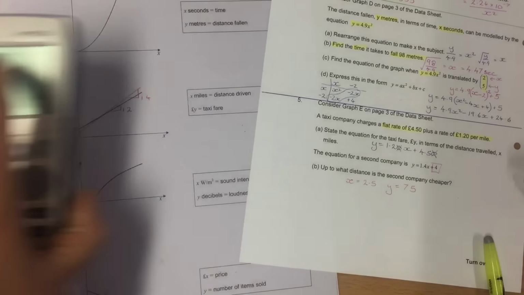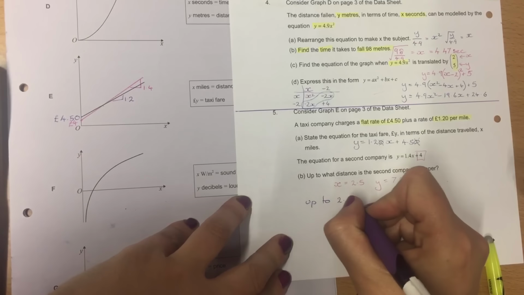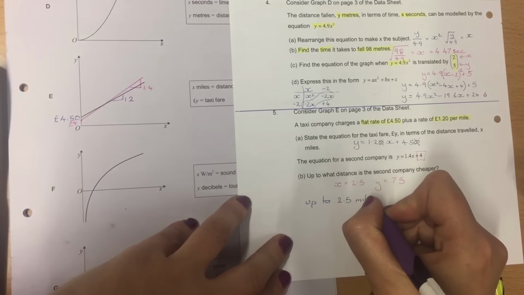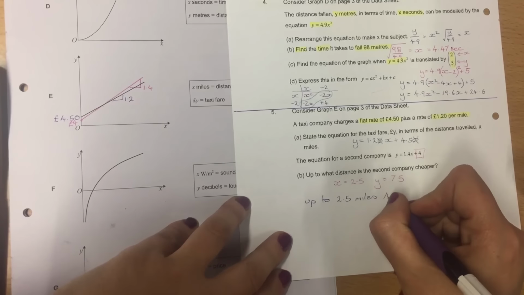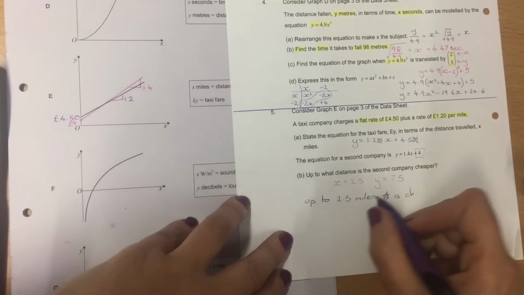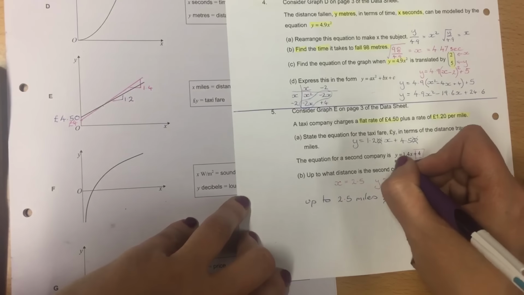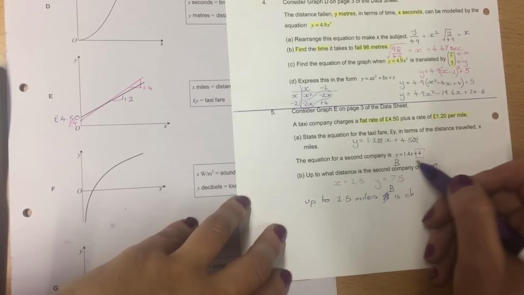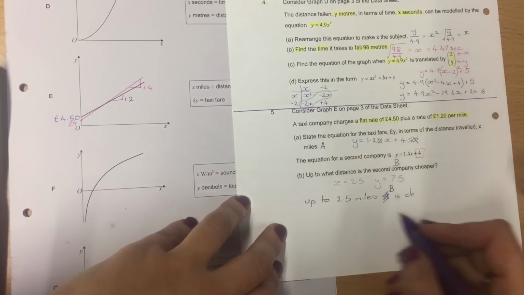So what this tells us is up to 2.5 miles, A is... up to 2.5 miles, B. So this company we're going to call B because it's in part B of the question. This one we'll call A because it's in part A of the question.